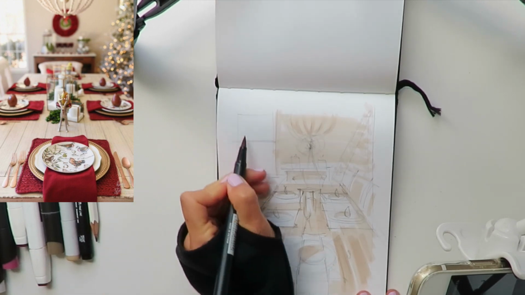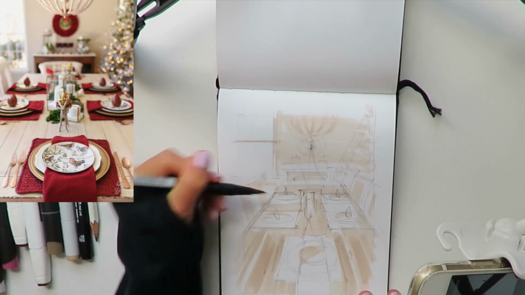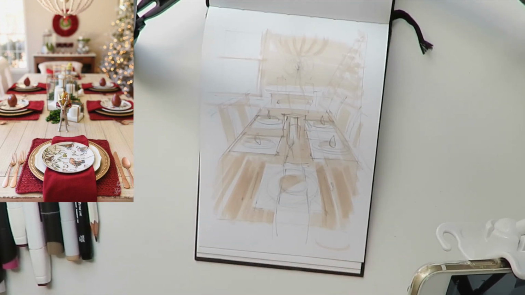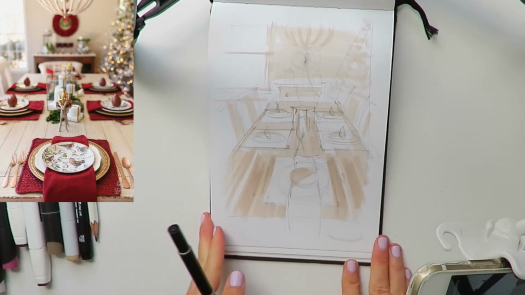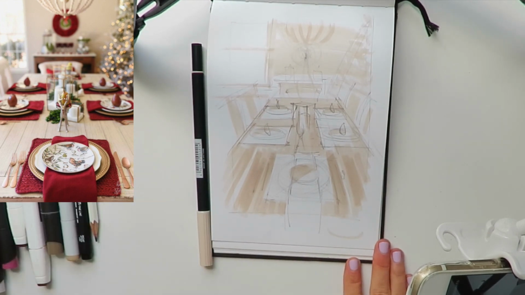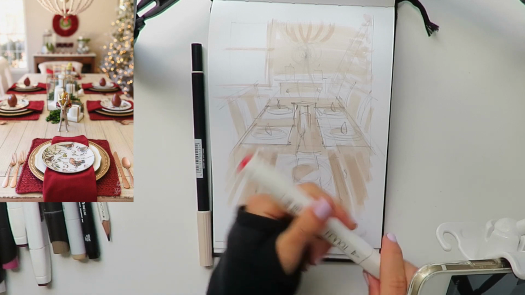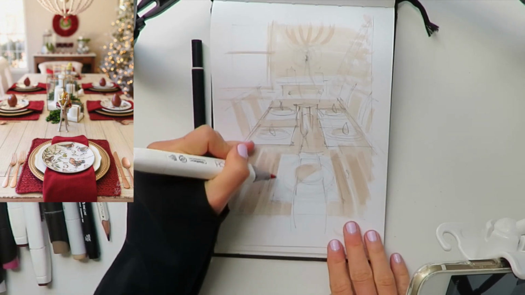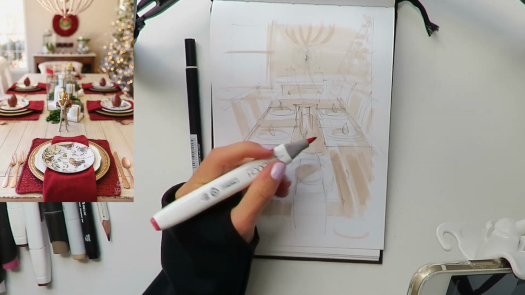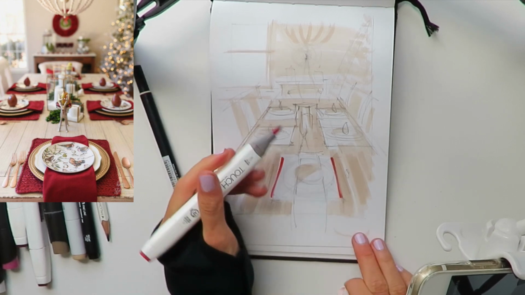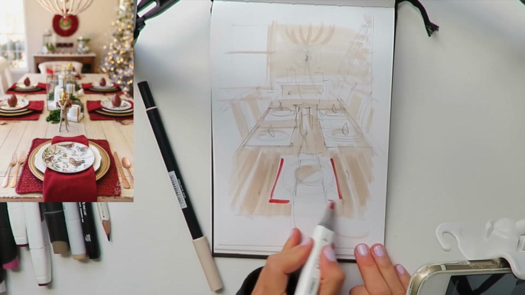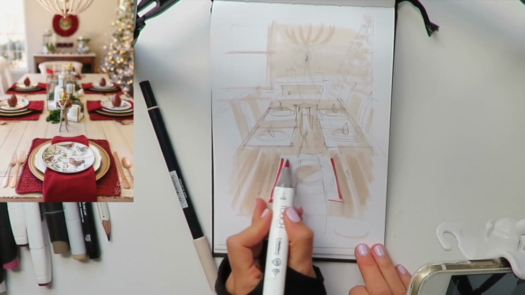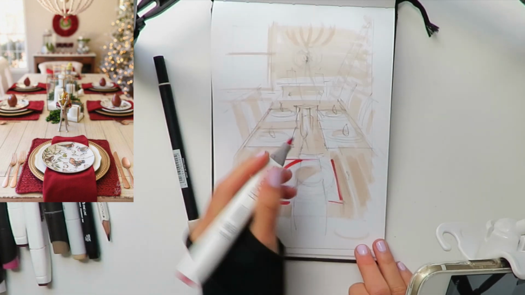Maybe some more strokes to this chandelier, maybe a couple of strokes to the window, and then I switch to the next color, and here it will be this beautiful bright red color. So this is the most Christmas color of all, I guess. So let's quickly sketch.